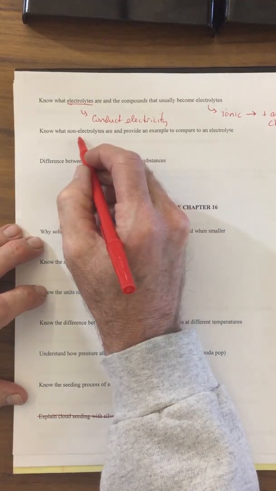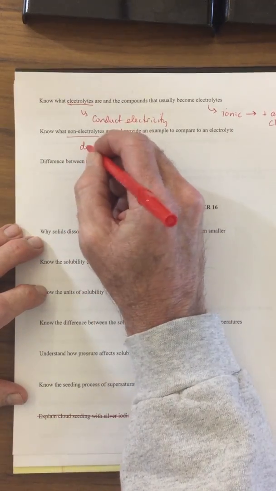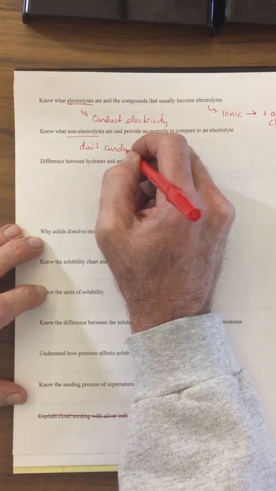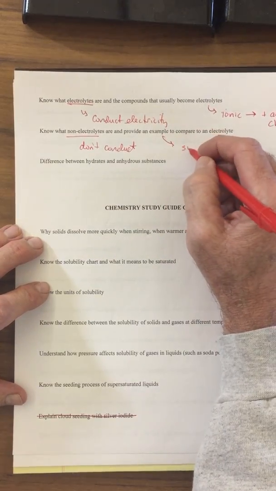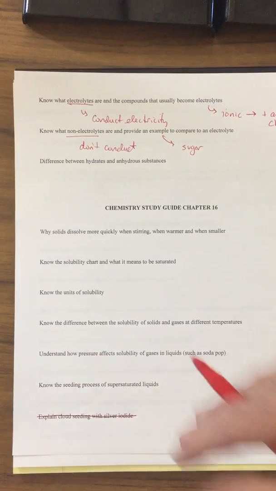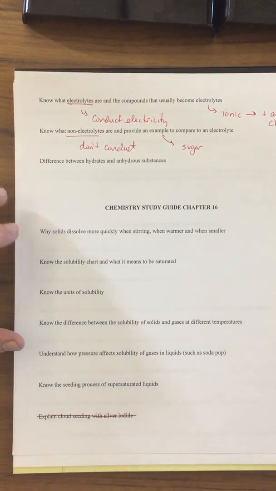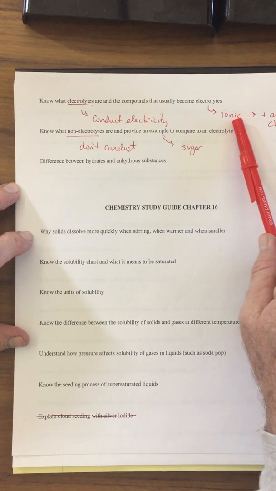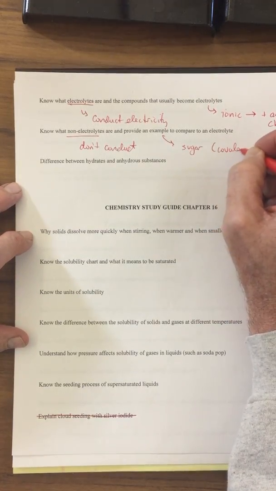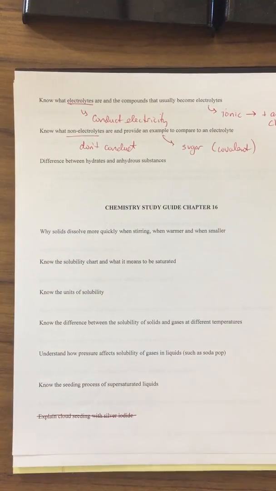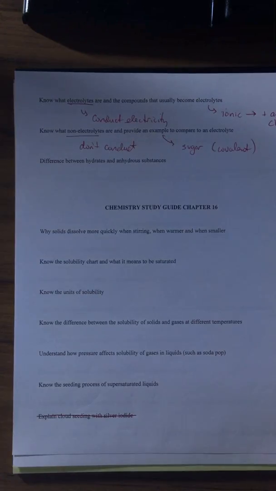What are non-electrolytes? Non-electrolytes don't conduct electricity. An example that we did in class is sugar. While there is sugar in Gatorade, and Gatorade is considered to be an electrolyte, it's not the sugar that makes the Gatorade an electrolyte, it's the salt. It's the ionic compounds that make it an electrolyte. Sugar is covalent, and when it goes into the water, it can't get ripped apart. It can't produce ions, so it doesn't conduct electricity. Lights went off.